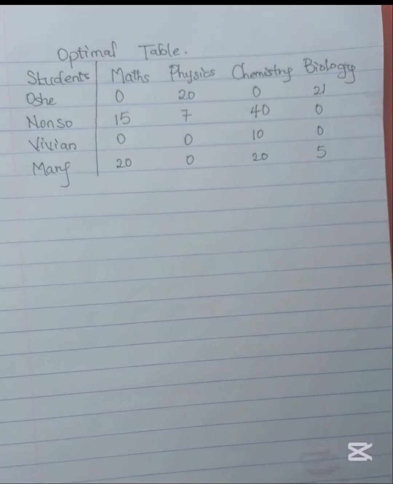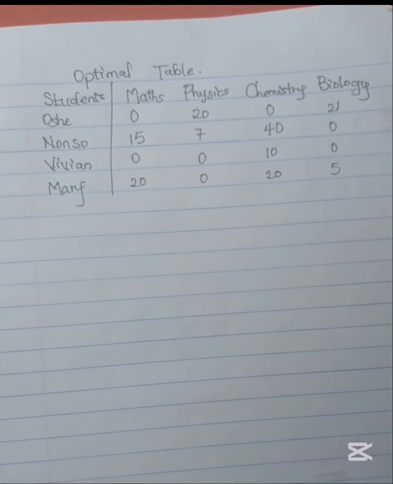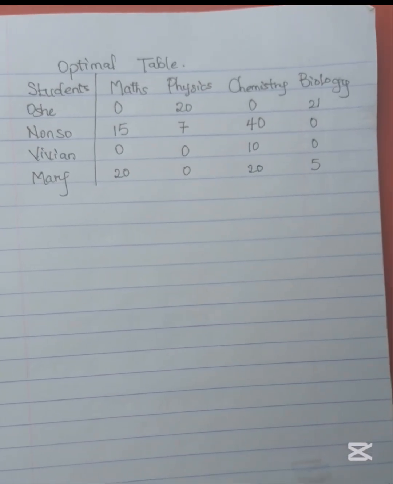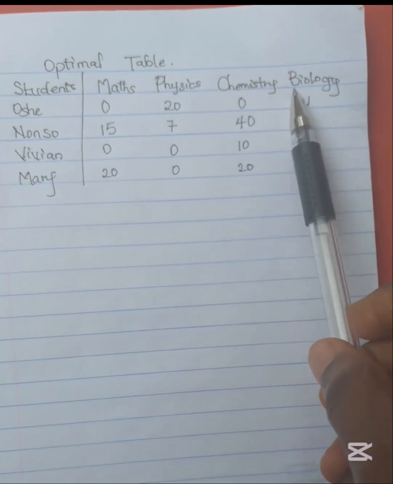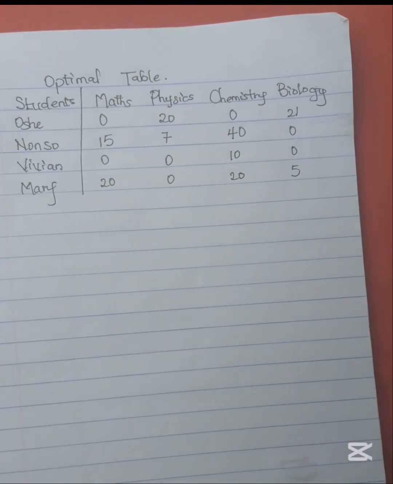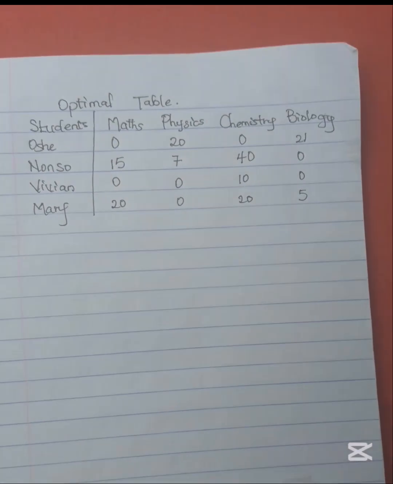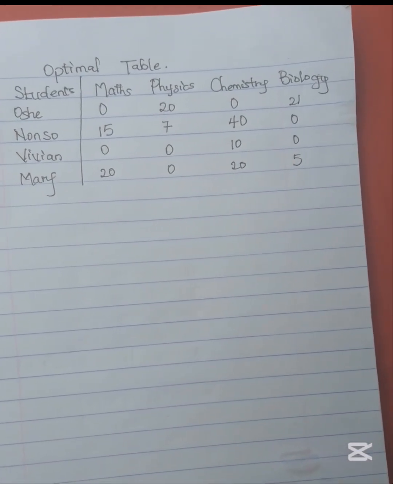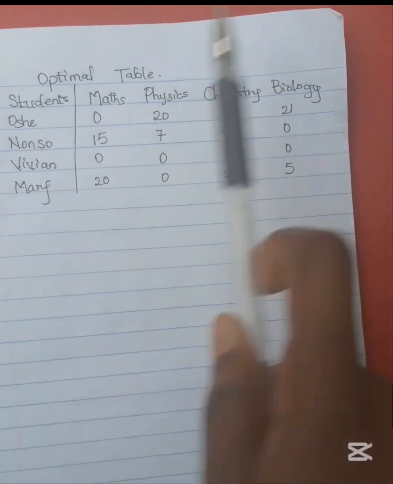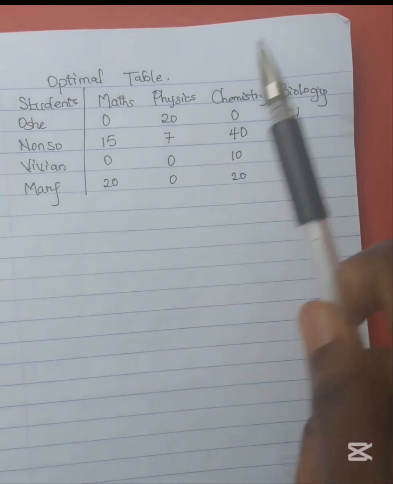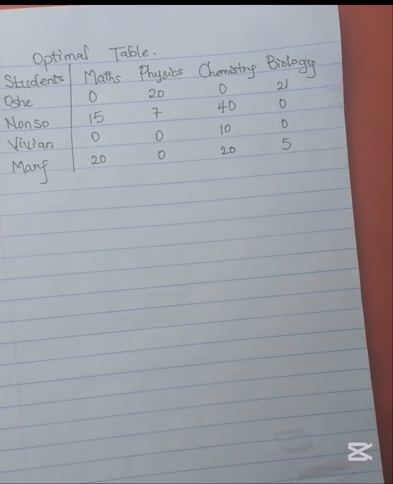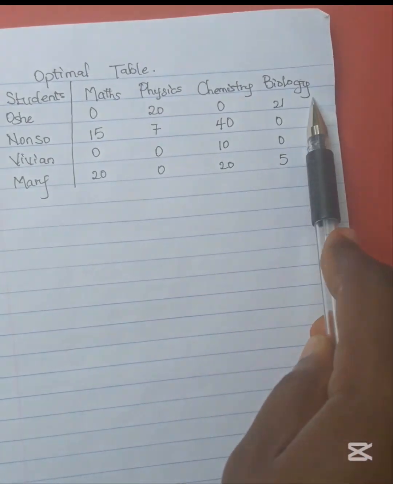The next part is the optimal table. Here we assign the tasks to the different students. Remember what we are asked to do. The students are about to engage in a competition in these subjects, and the school wants to allocate, or the department wants to allocate each student to a particular subject based on the one they are good at. So we have Oshe. Oshe has 2 zeros. Now, in allocation of assignment, we will have to start with the rows that have only 1 0. So Oshe has 2 zeros here.